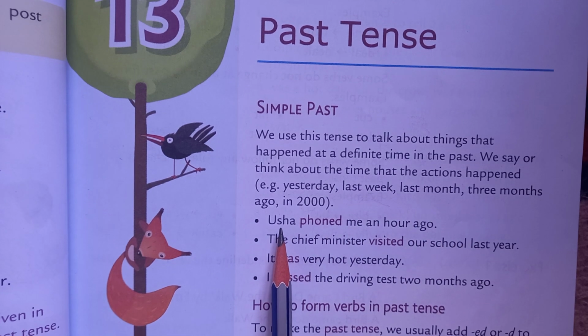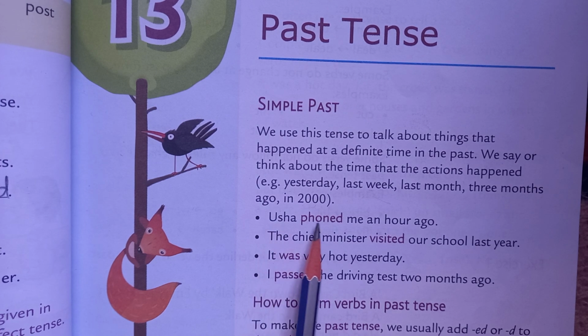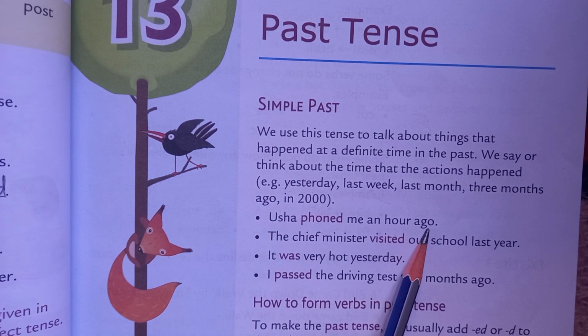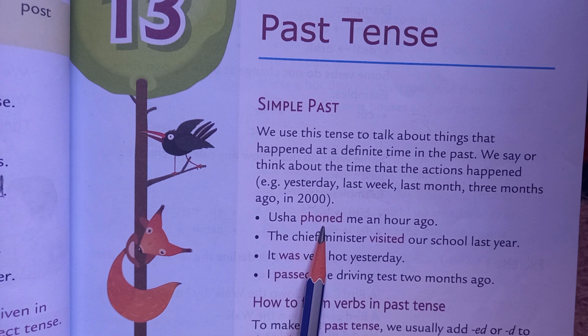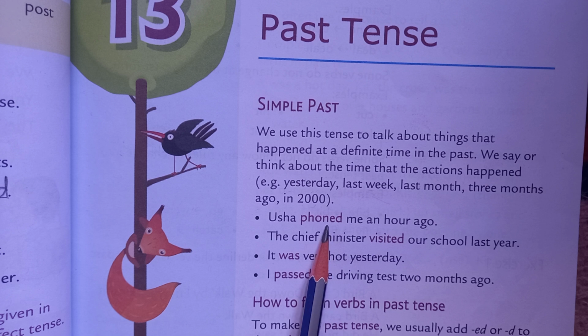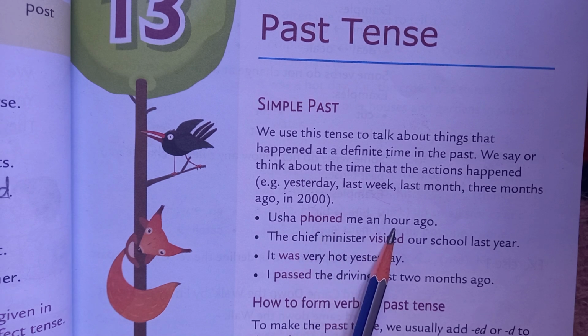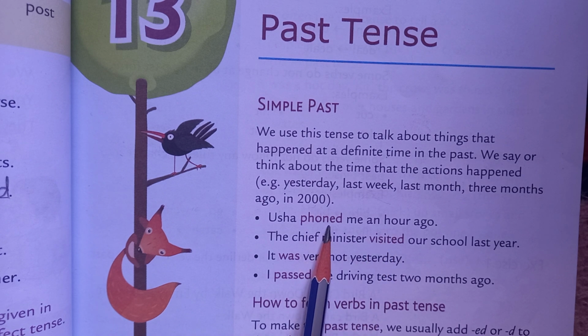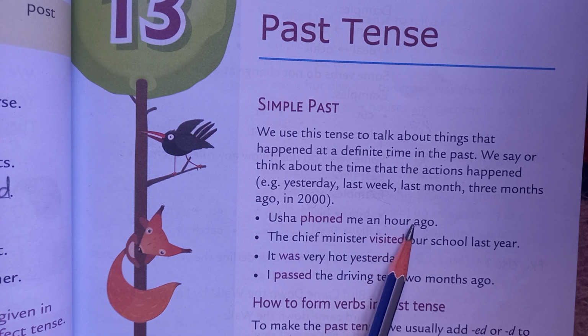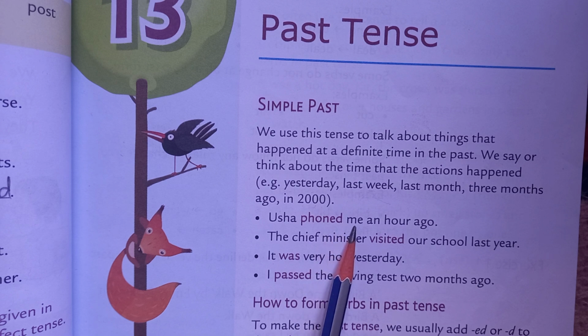Now see example. Usha phoned me an hour ago. Now here phoned is used for the past. This is V2. Now here hour is showing time. Means for the past we have to use V2 and tell the time also. Usha phoned me an hour ago. Means उषा ने मुझे 1 घंटा पहले फ़ोन किया था.